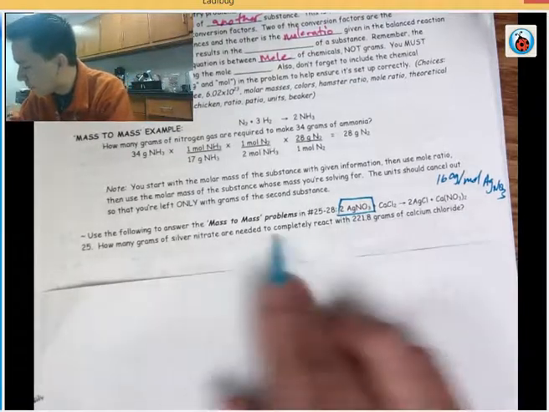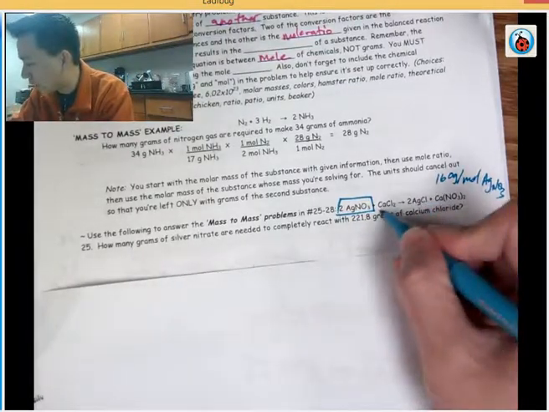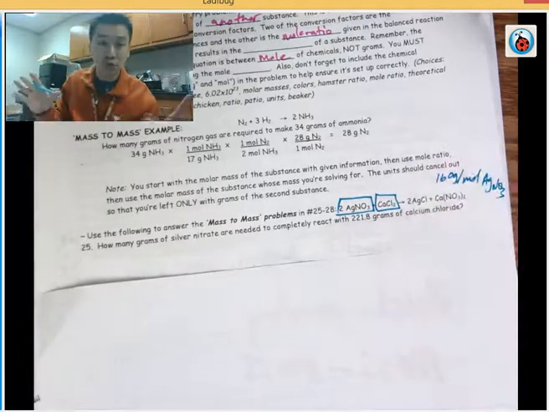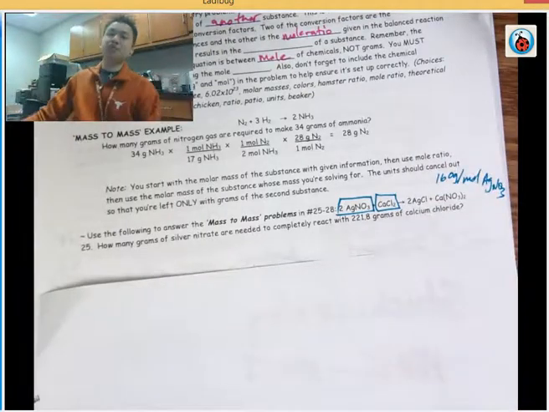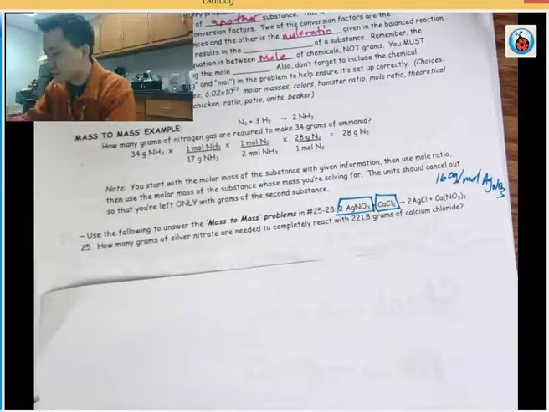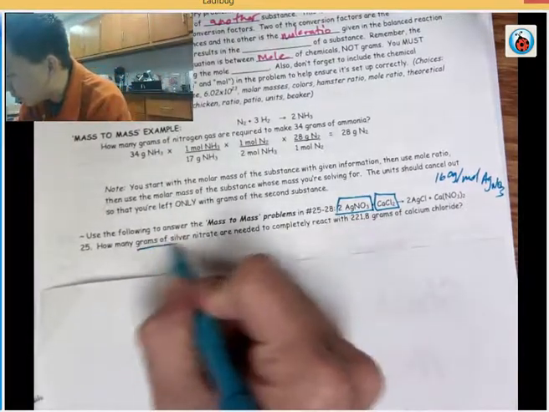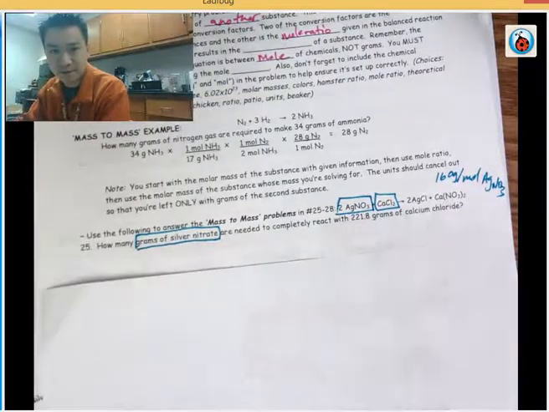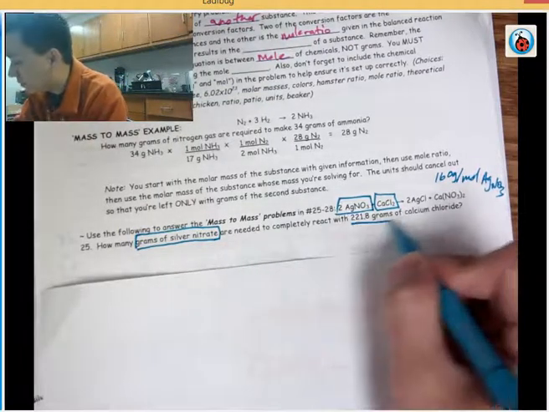Complete reaction with grams of calcium chloride. Now we're comparing two reactants, and that's absolutely normal. You can compare any two of these things. So we start with, now let's box what we're looking for, which is the last thing that's going to be on there. Underline what we're given.